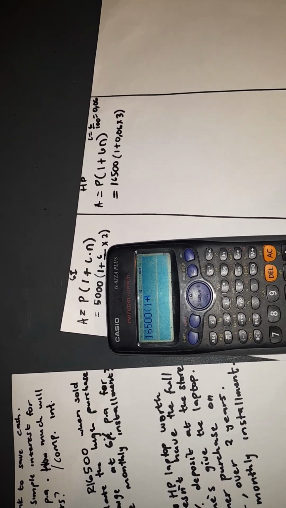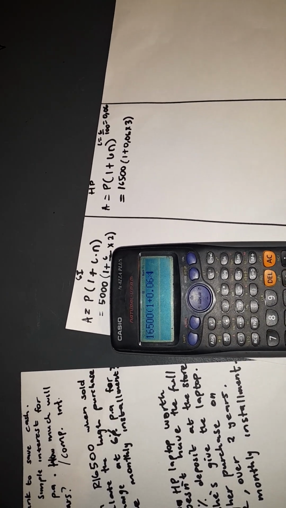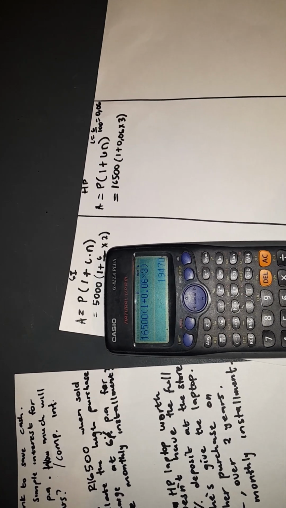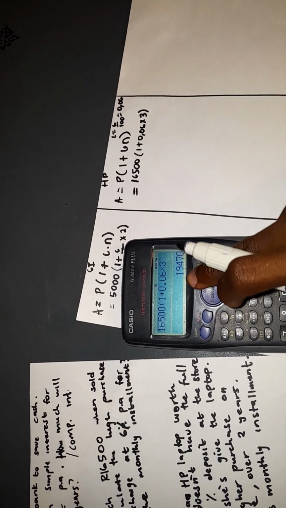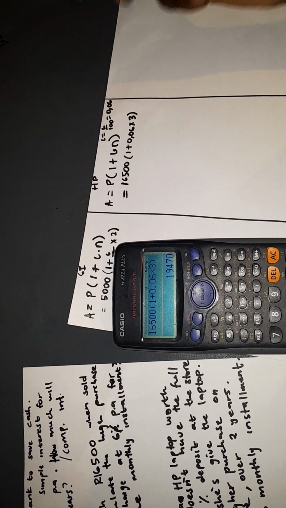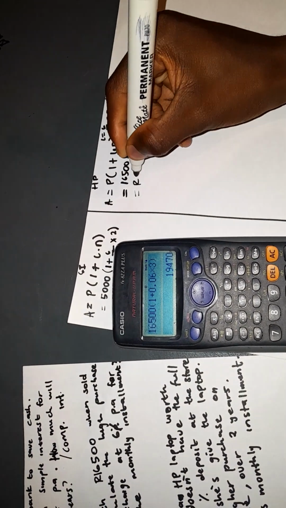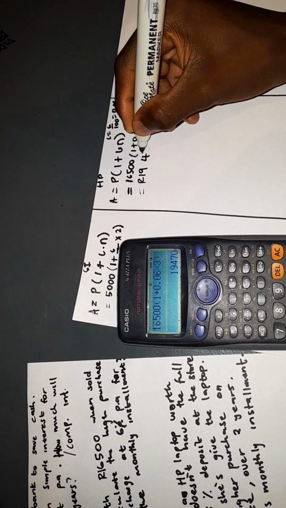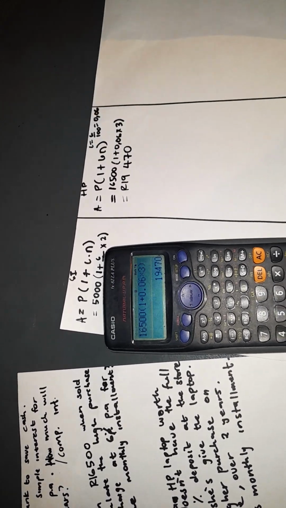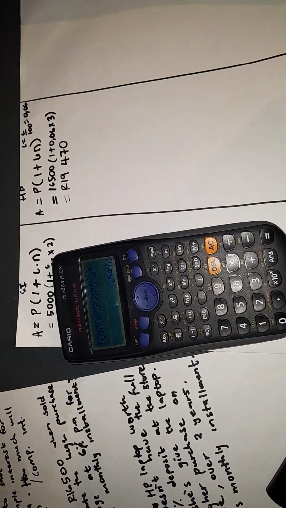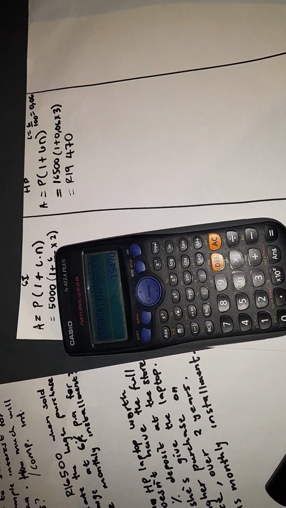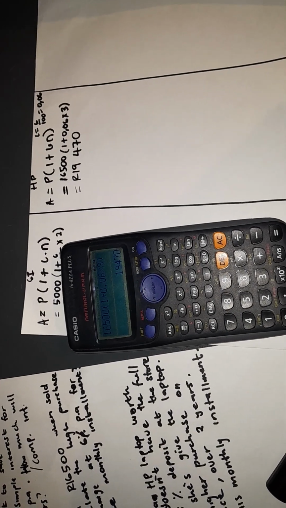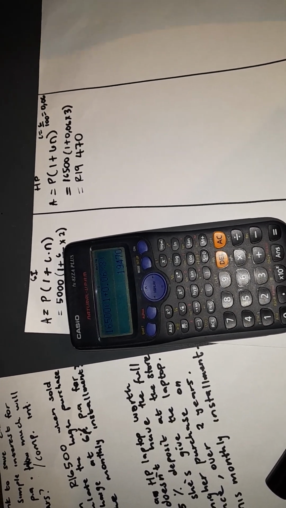Yeah, you'll be shocked after seeing this. Times 3, which is for 3 years. 19,470 rands will be the amount of money he will pay for the iPod. And remember, what is the iPod worth?